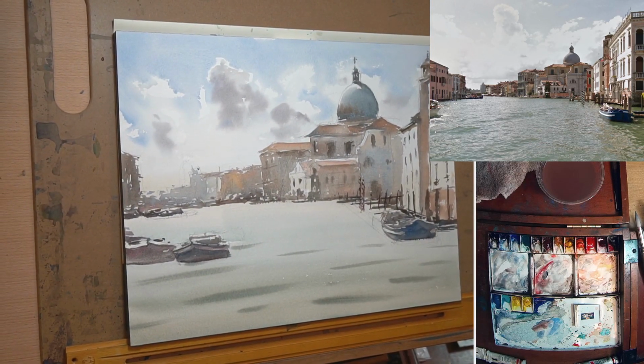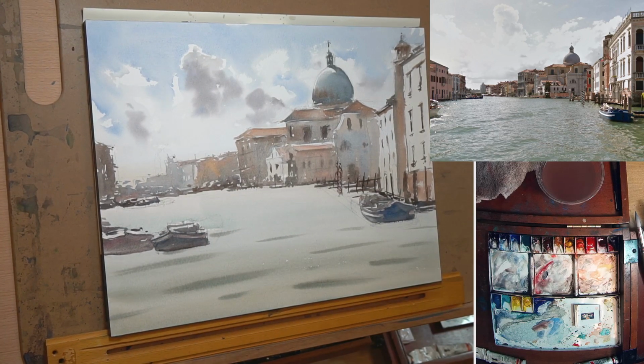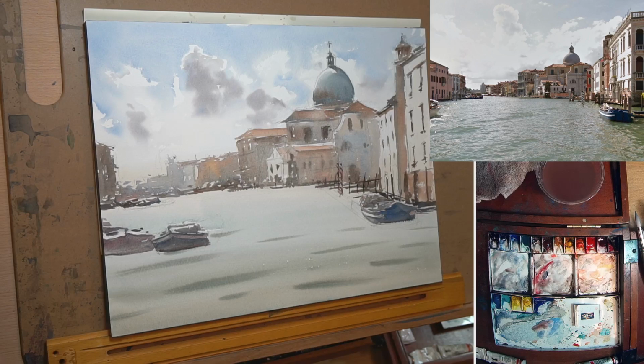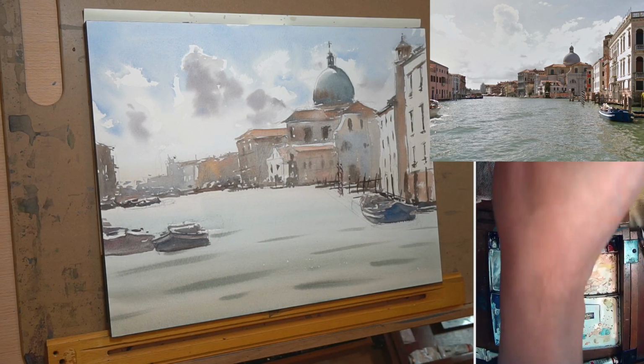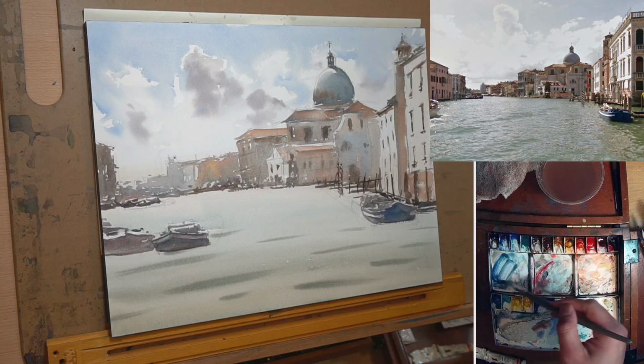Okay, now what's lacking is the reflection. Once the reflection is in, the water will just bring everything together. So it's very important not to lose hope until you finish everything, okay? Because you never know what's gonna happen. So I'll mix a nice cobalt turquoise with blue, ultramarine blue, cobalt blue.